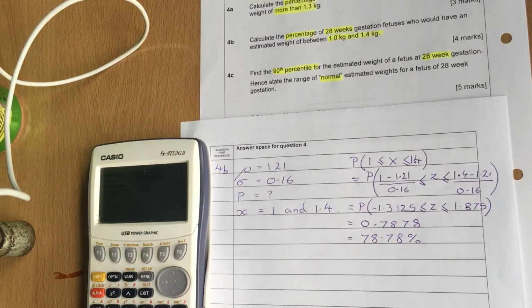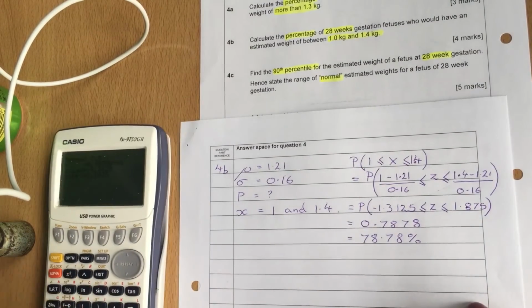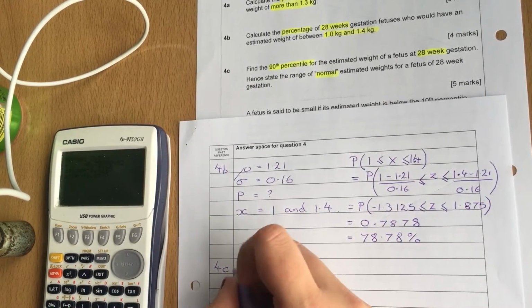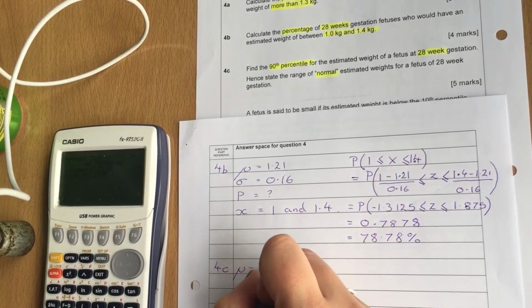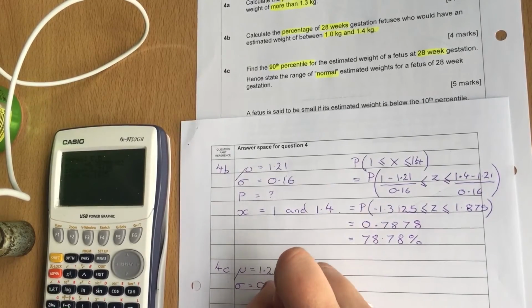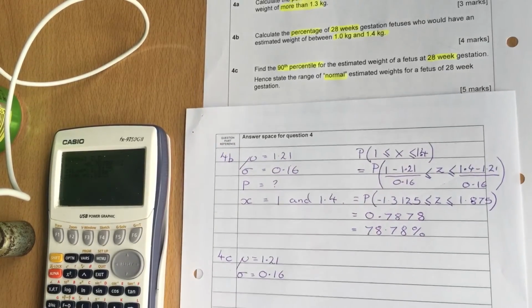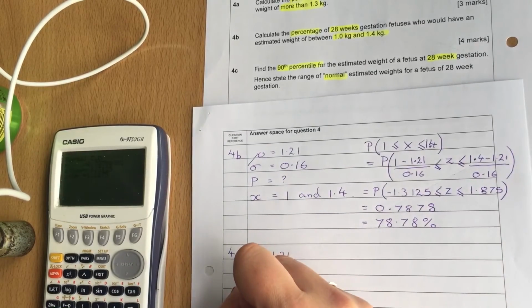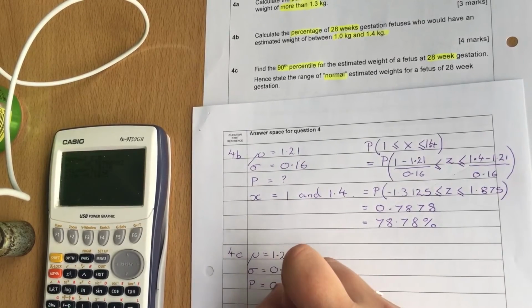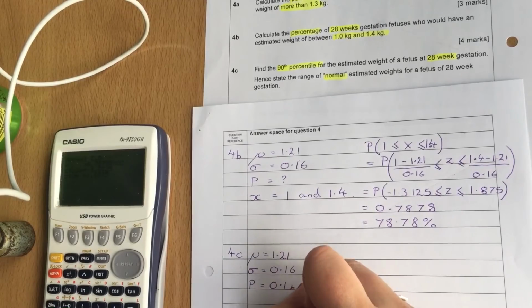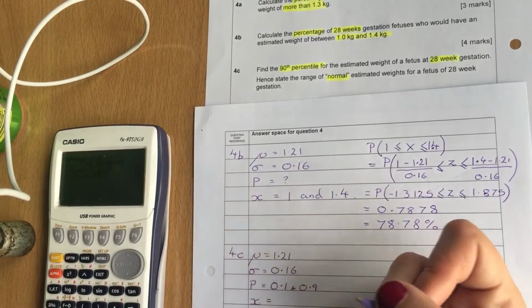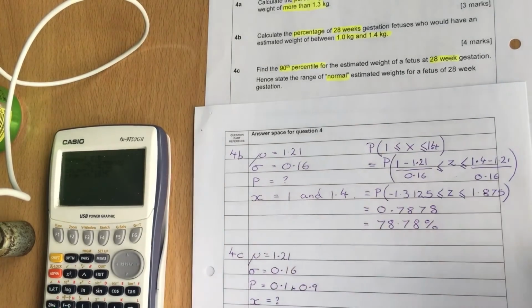So we still know our mean and our standard deviation. So for C, we've still got the same mean and we've still got the same standard deviation. And we know that our probability is going to need to be 0.1 and 0.9, and we don't know our value of x, either of them.